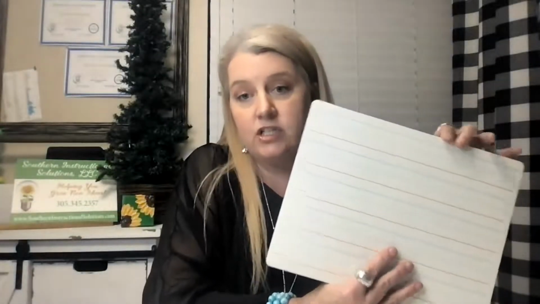I'm going to be using the whiteboard for sentence dictation. I got it from Amazon. I'm not sure exactly which company it came from, but I do like that it has the lines on it. Actually, this particular set came with 3 sets of markers and a little tiny eraser. So I really like that for my students. When we tutor, I give them a set of materials.